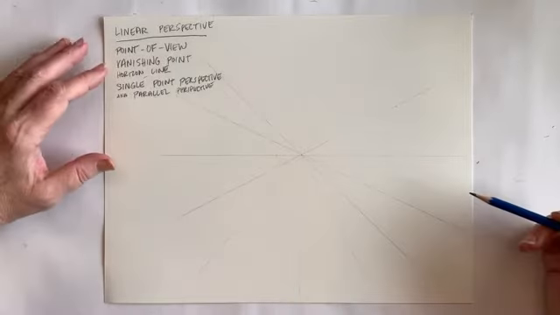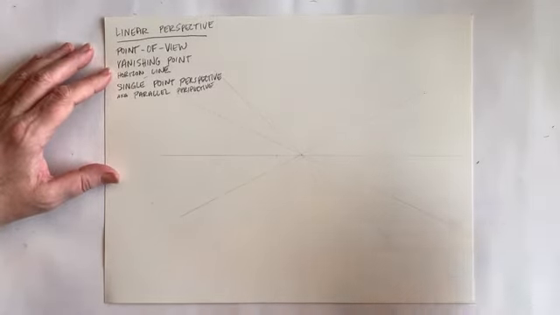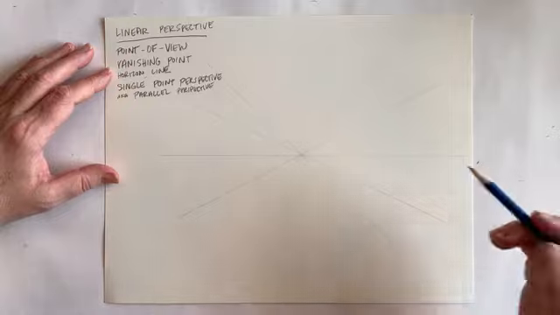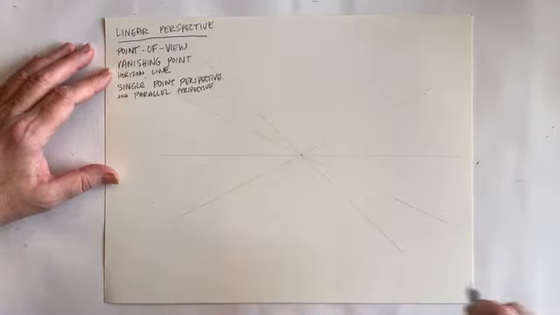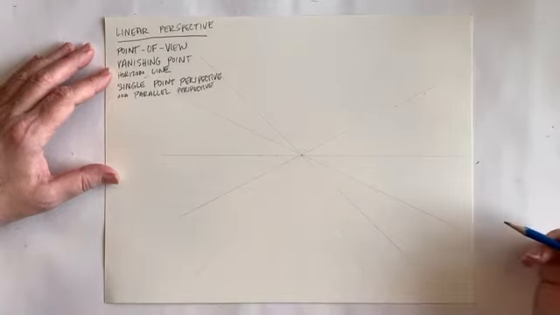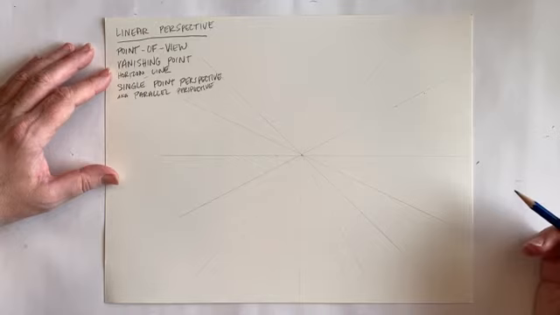So you perhaps can see, I made some lines here that are kind of radiating out of a vanishing point all over the page. I used a hard graphite pencil, so they're fairly light. I don't know how visible they're going to be on screen, but I just want to demonstrate single point perspective.